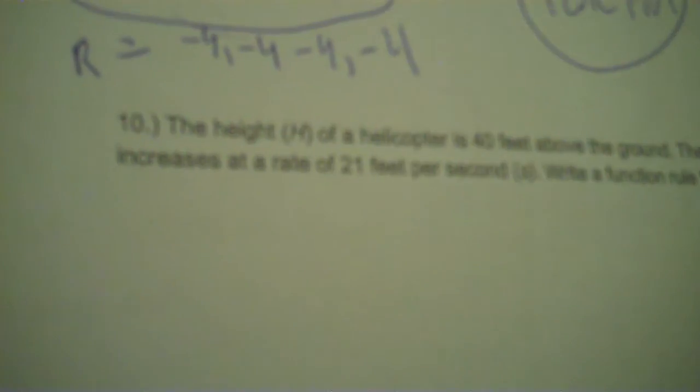Okay, negative 4, negative 4, negative 1, negative 4, 0, negative 4, 3, negative 4. So domain: negative 4, negative 1, 0, 3. Then the range: negative 4, negative 4, negative 4, negative 4. Remember, the range doesn't count. It's all about the domain. Are all those different numbers? They are, so that's a function. I don't care if we have the same in the range. It doesn't matter.